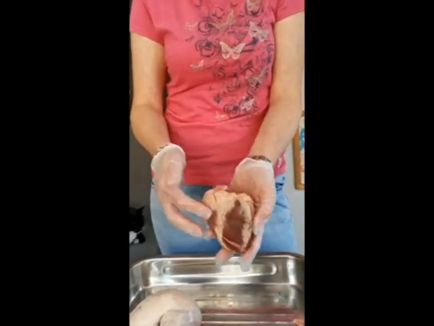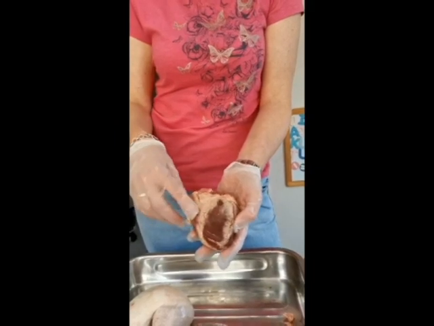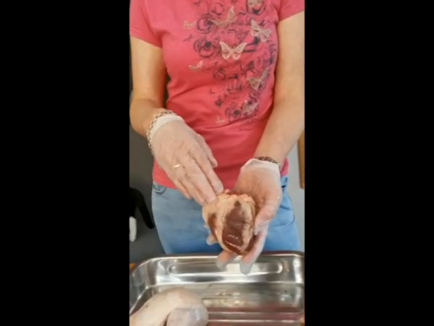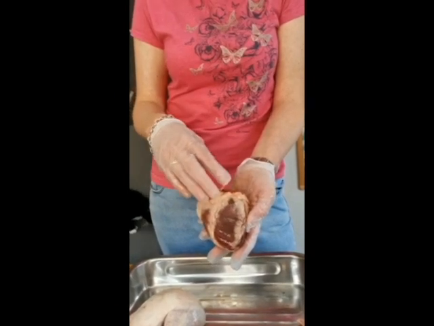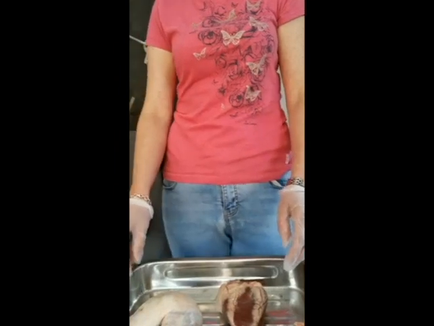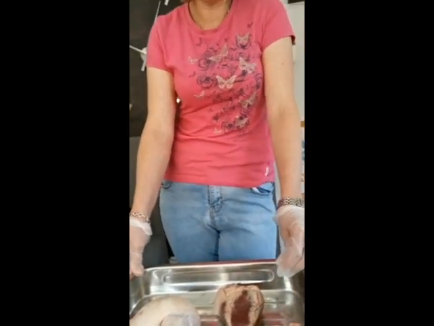I'm going to dissect open the heart for you. For Key Stage 4 you need to know about the structure of the heart and the main blood vessels going in and out of the heart. So I'm going to talk to you about that. There's going to be different activities on all of these on Microsoft Teams, so go along, have a little look, and I hope you enjoy my videos.